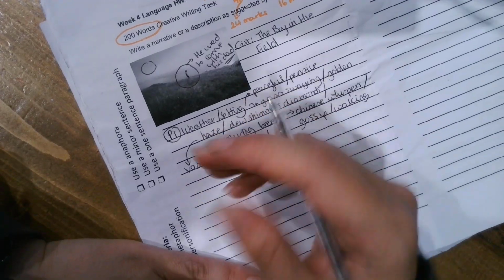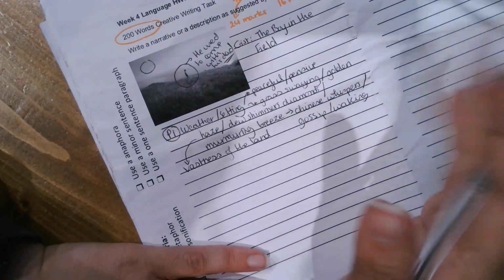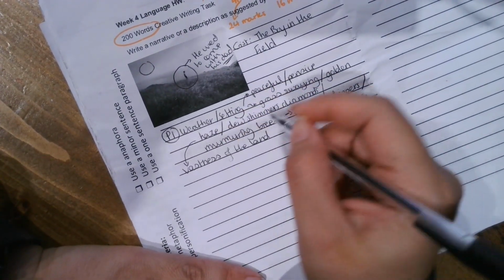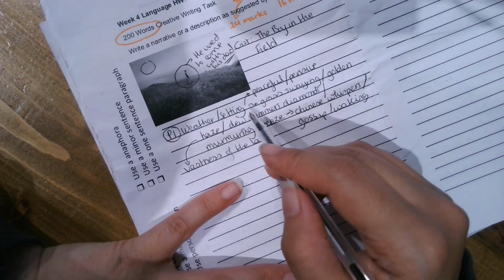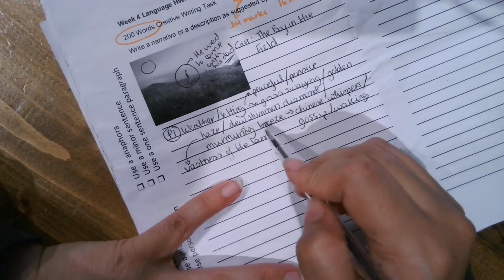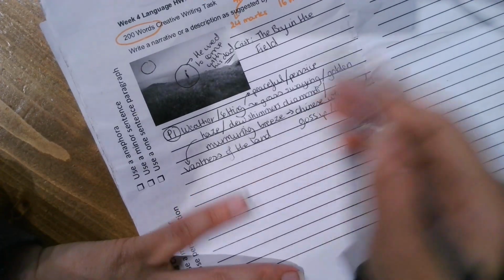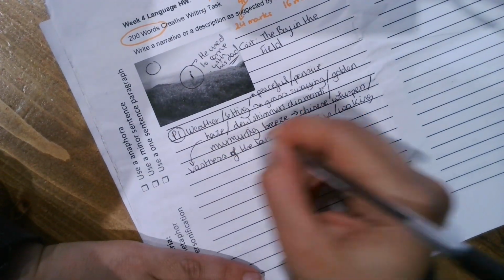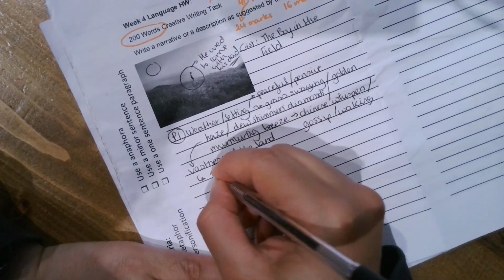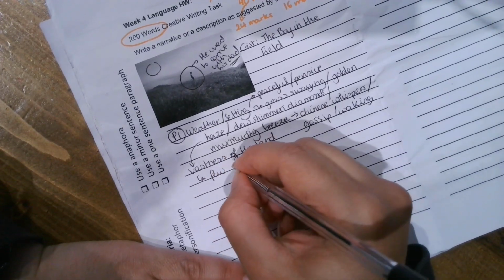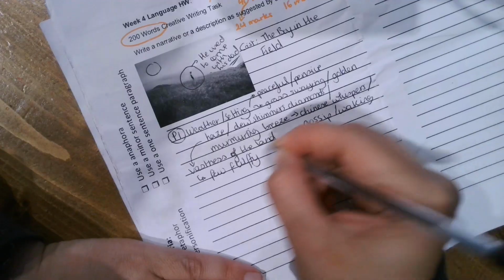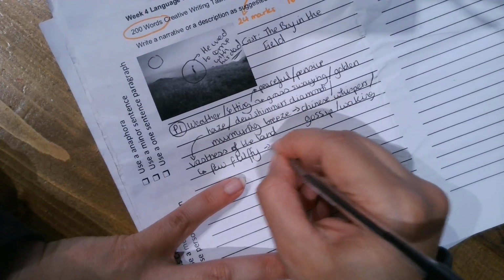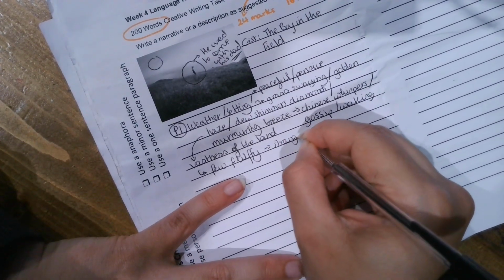So I'm just thinking about things that I might want to write about the weather. So I've got the grass, I've got the golden haze, I've got the dew that shimmers, I've got a murmuring breeze. I might talk about a few fluffy clouds, maybe dotted in the sky, making strange shapes.